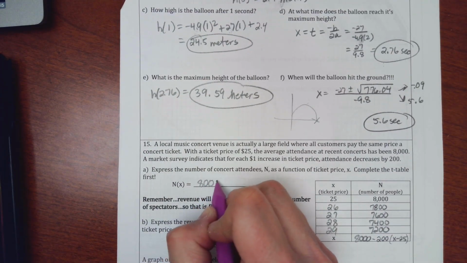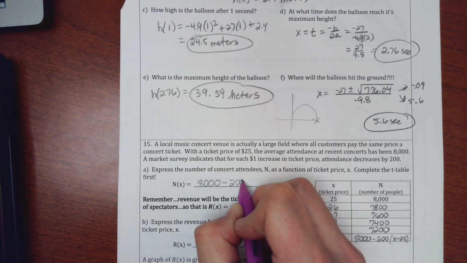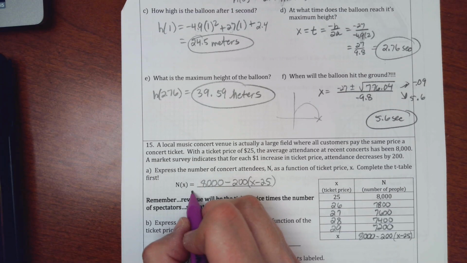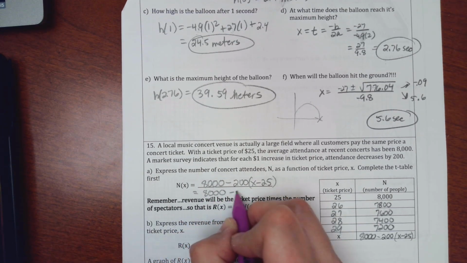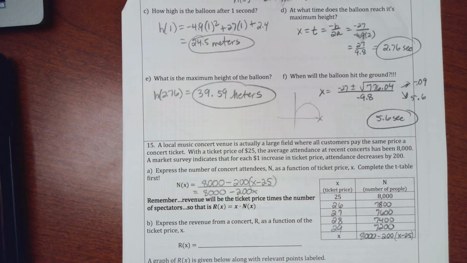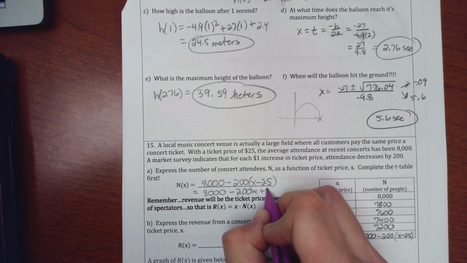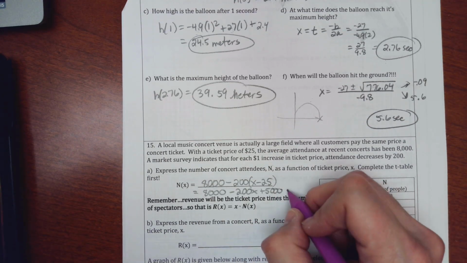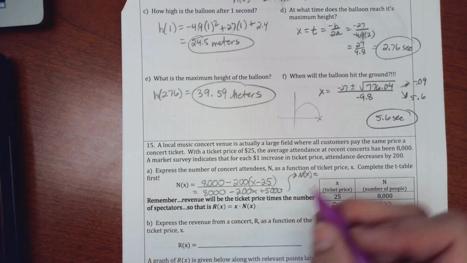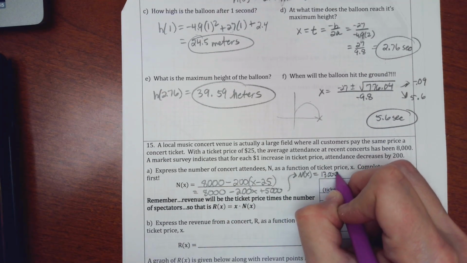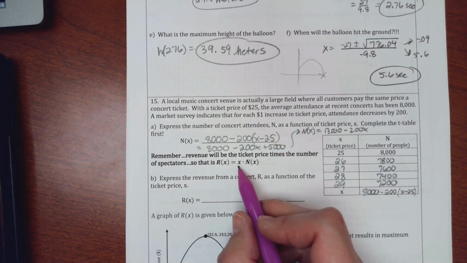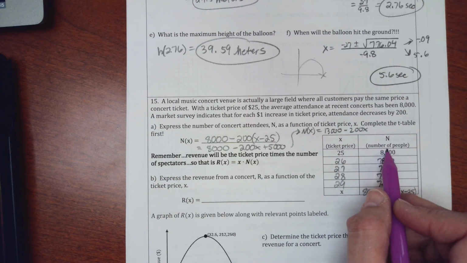So 8,000 minus 200 times x minus 25. Okay, so let's clean that up. 8,000 minus 200x, and 200 times 25 is 5,000, so plus 5,000. So that would clean up to be, let's see, 8,000 and 5,000 is 13,000 minus 200x.